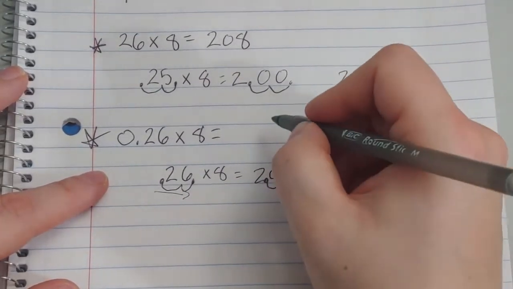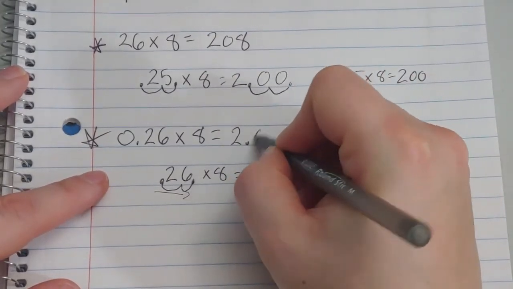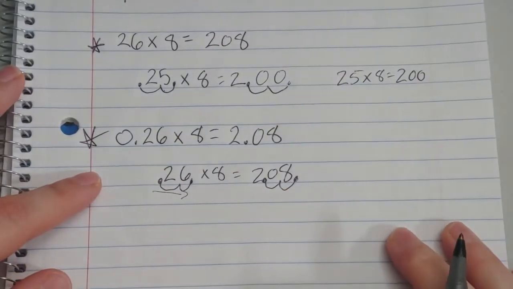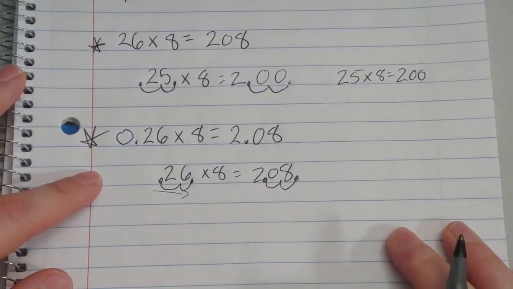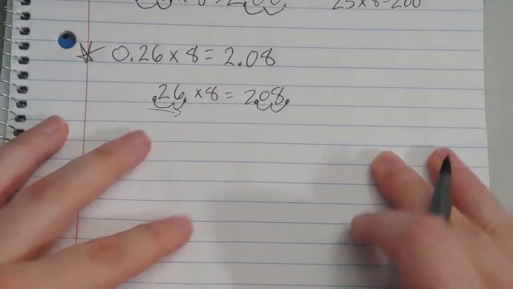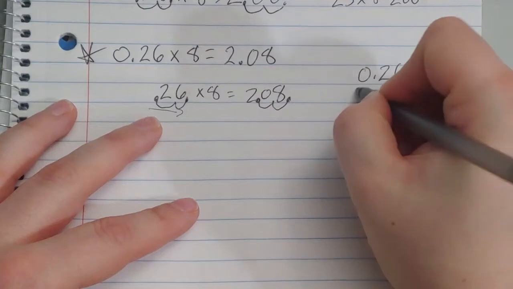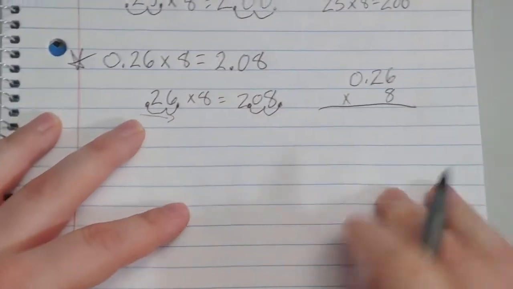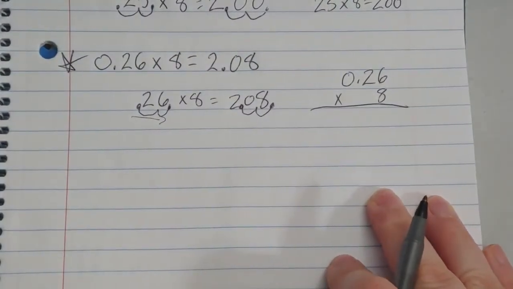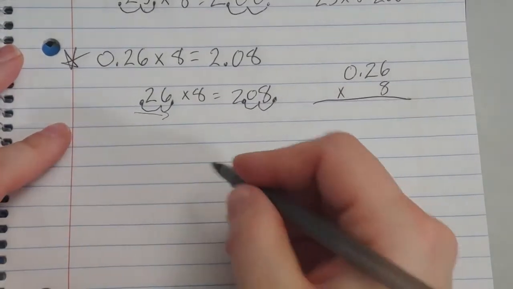So this is 208. You could have done the standard algorithm with all of these as well. I'm just showing more than one way to think. All right, 3 more.